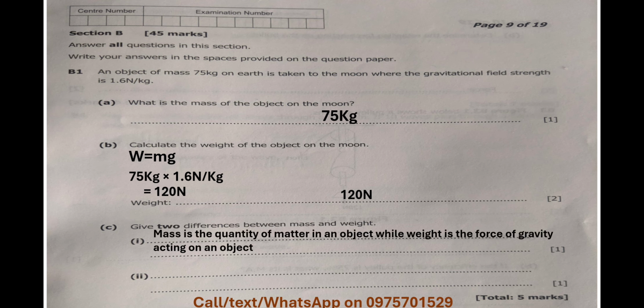So the differences, we can write them to say mass is the quantity of matter in an object, while weight is the force of gravity acting on any object. So this is our first difference between mass and weight. Then the other difference is that weight varies with place, while mass remains the same regardless of the place.